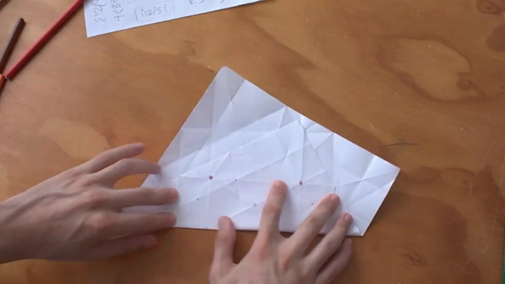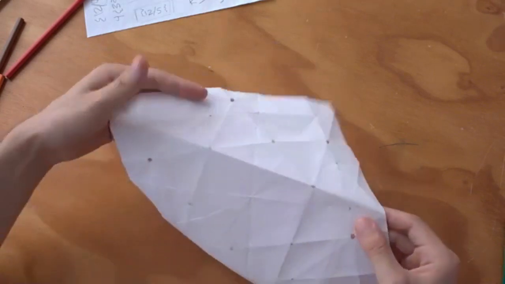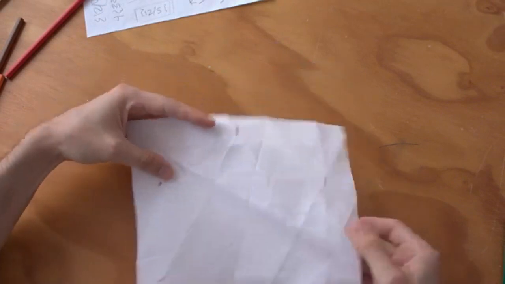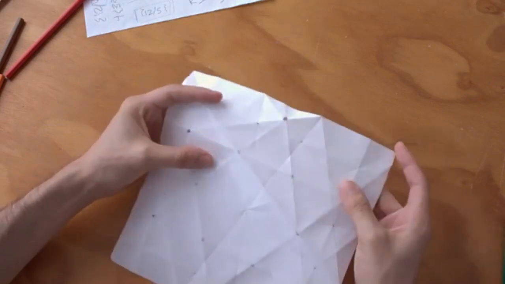Also, you'll notice that I'm marking my points on the side that they're mountains. So all my lines have been the same state.